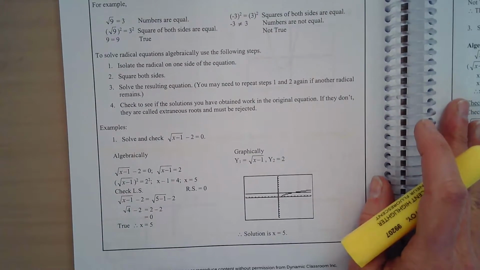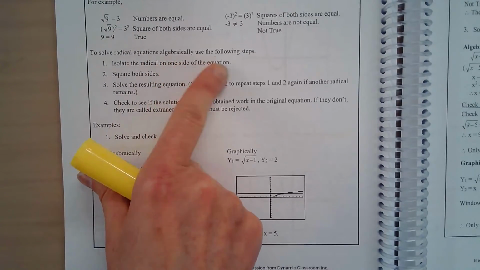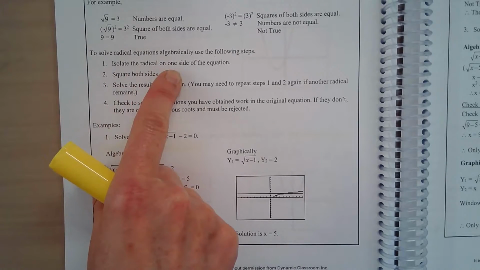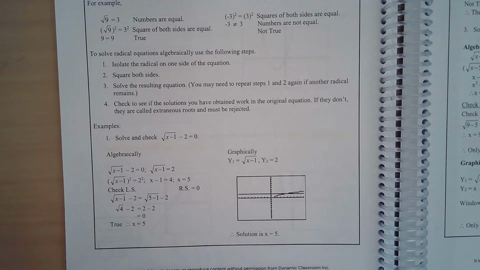But basically, this is what I want you to focus on today. To solve radical equations, use the following steps. Isolate the radical. So before you do anything, make sure that the radical is isolated. For example, if I would have given you the square root of x minus 1 equals 3 and told you to solve it, your first step is isolate the radical, right? Move the 1 over.